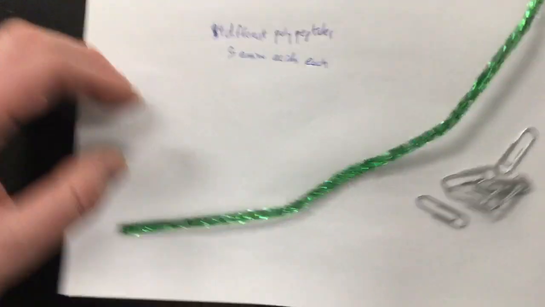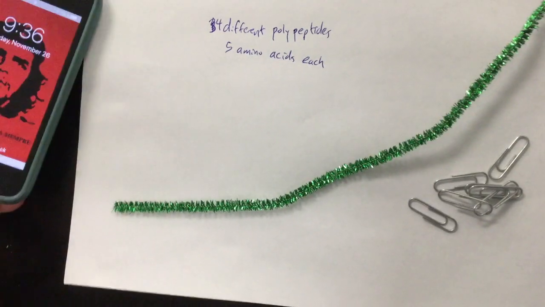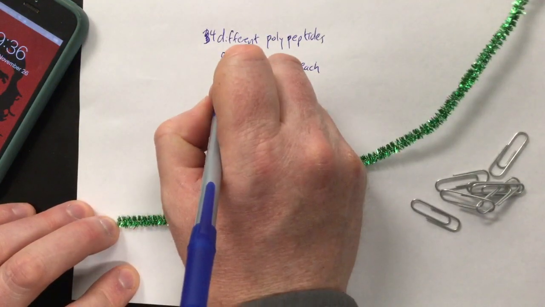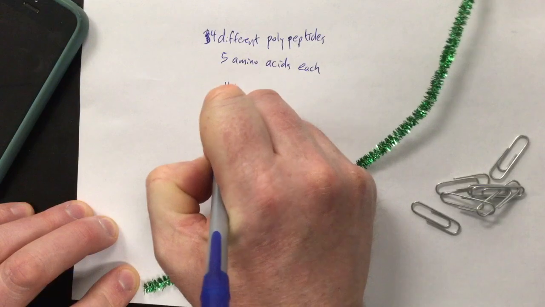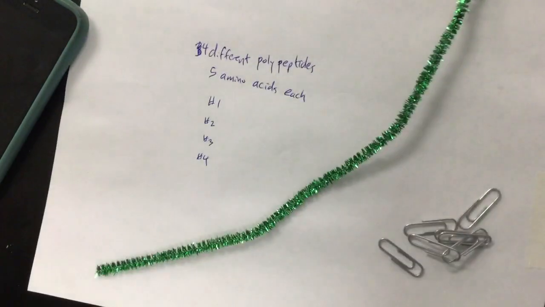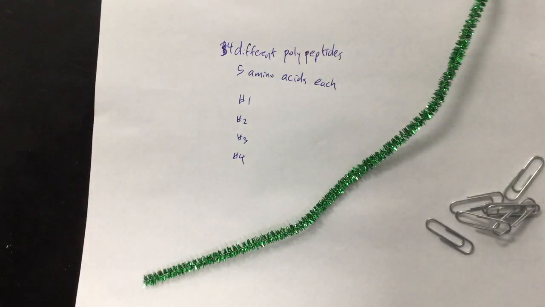And then you will need to send me the pictures of your peptides, label them number 1, number 2, number 3, and number 4.